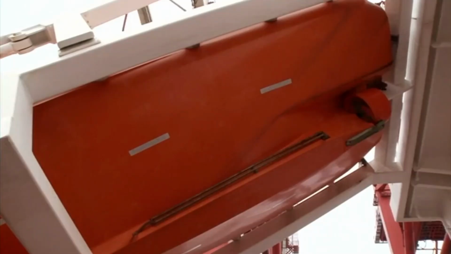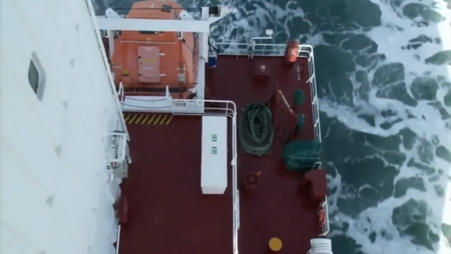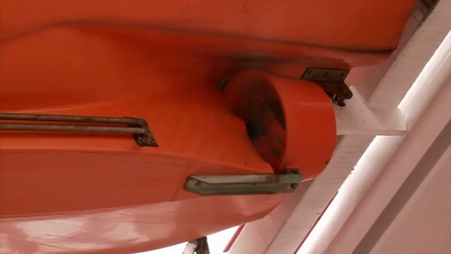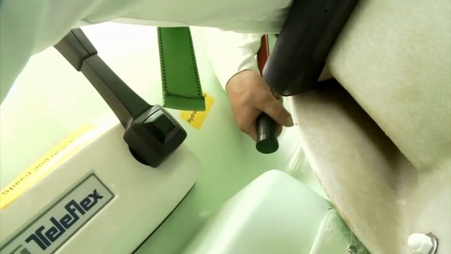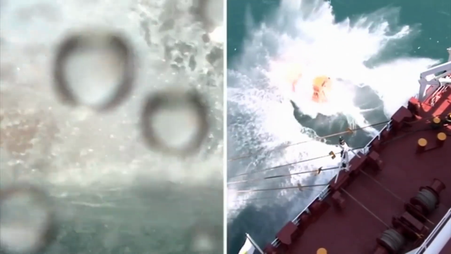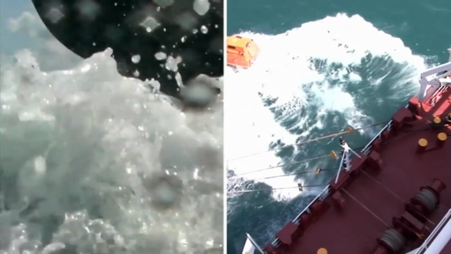The engine is started. If the motor should fail, the lifeboat can still be used, as the speed of its descent will carry it clear of the ship. With the engine running, the propeller should be in neutral. Then the release handle is operated, and the lifeboat launched. As the lifeboat will enter the water at speed, the rudder is put over to take the boat away from the ship and any other hard objects that could damage the lifeboat.